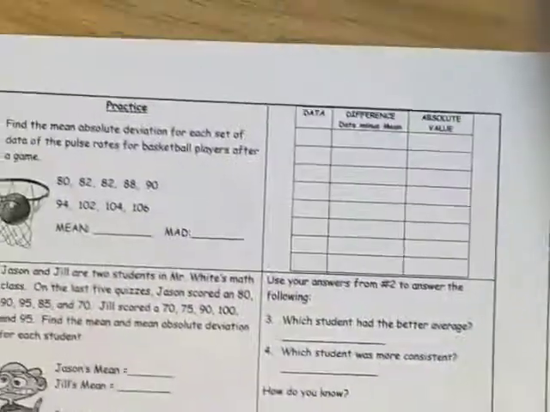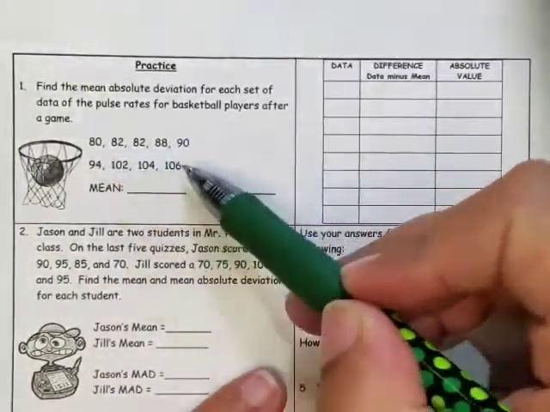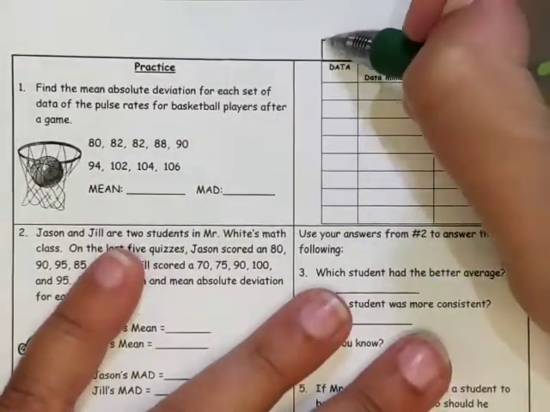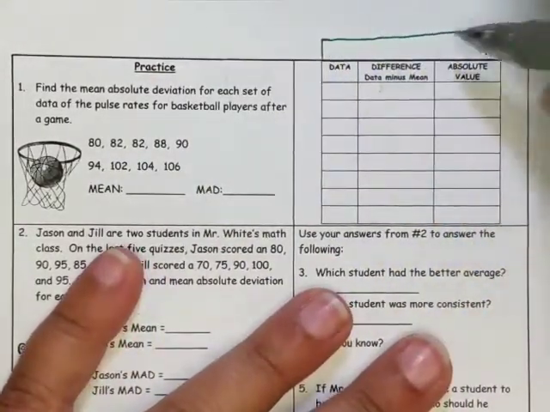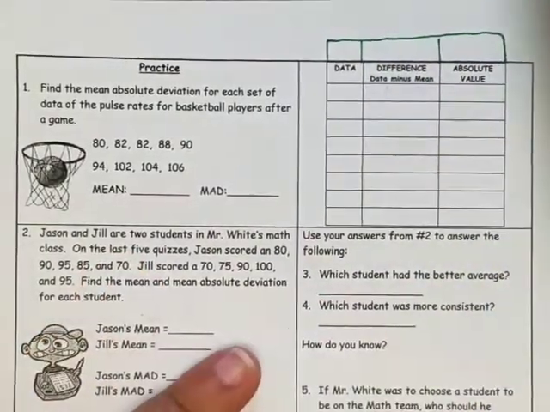All right, now we're going to go on the inside. And I did make one mistake. There's 9 pieces of data here, and I only made 8 boxes. So you will have to add another box to make sure the data all fits.